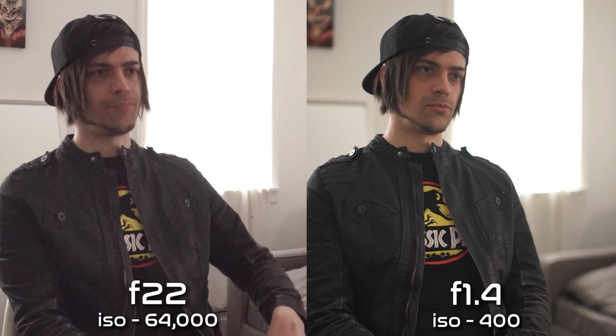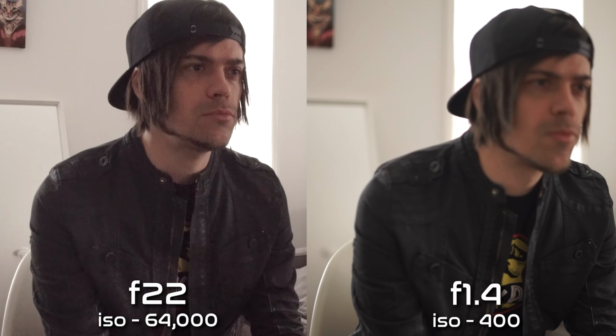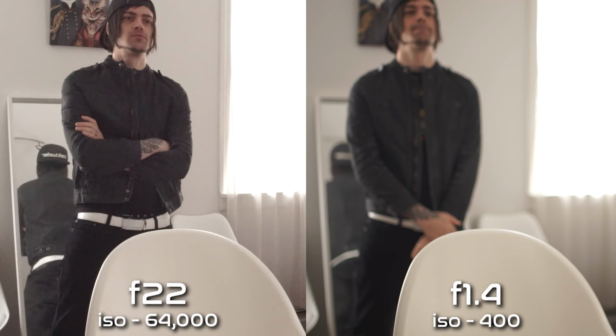And if I lean in, now I'm in focus again. Now, let me show you a quick example. So here you can see what an f22 looks like. Now, with that f22, you do need a lot more light.